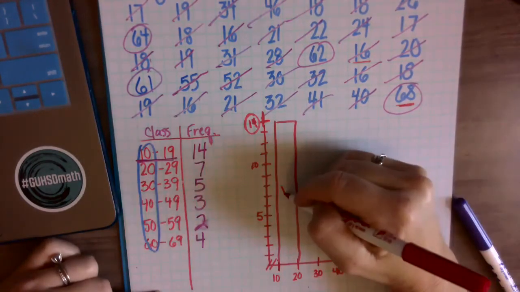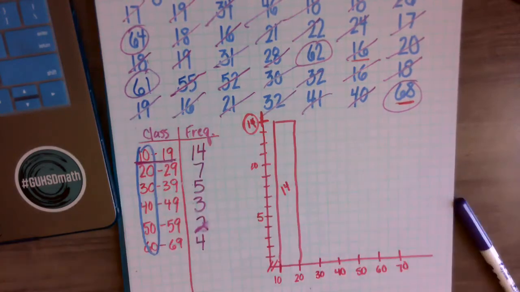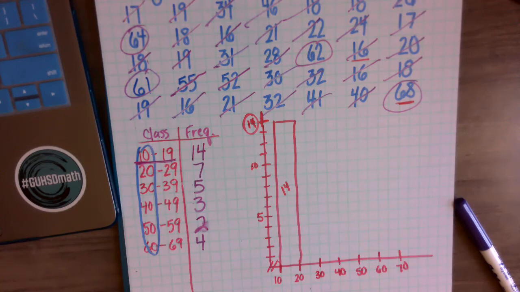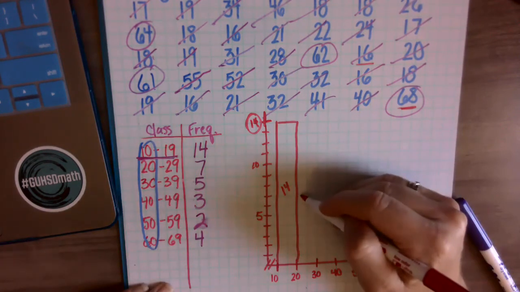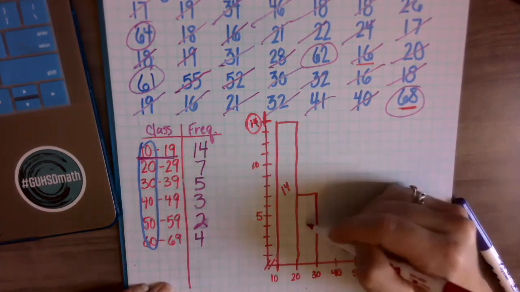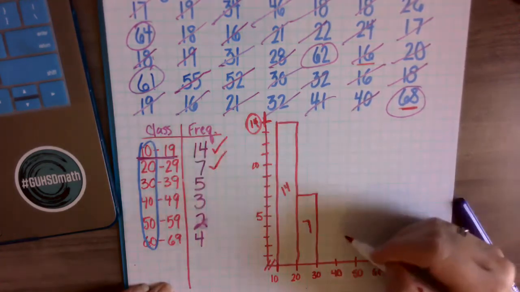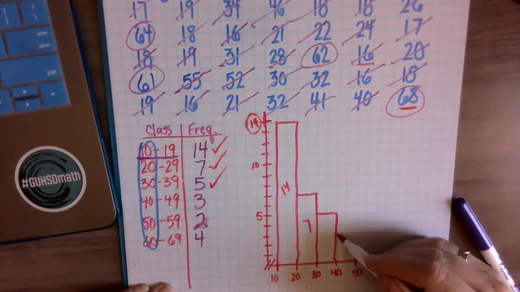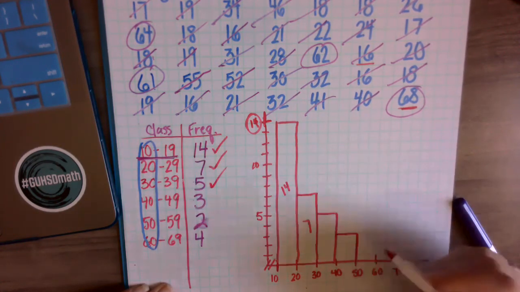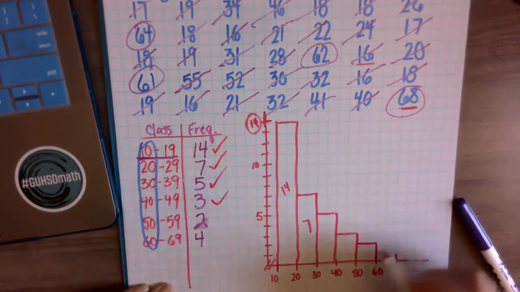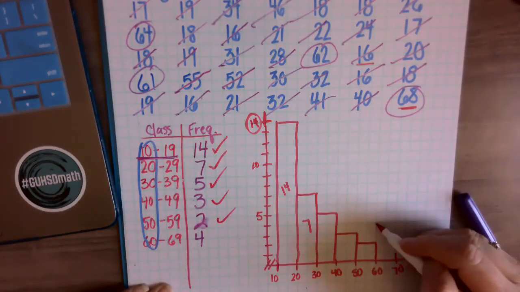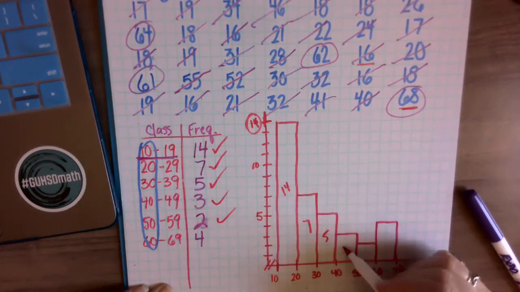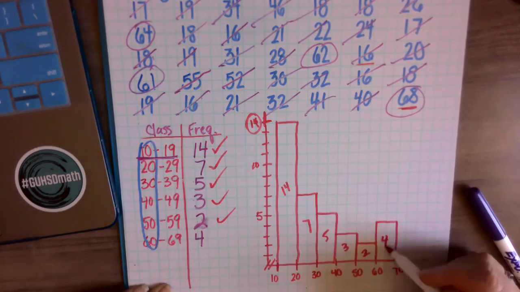I usually like to actually put how many there are within the bar just so that I can see it easier, but it should be pretty obvious from here. Okay, from 20 to 30, I have 7 of them. So I'm going to build this out pretty quickly from here on out. 14, 7, I have 5 for the next one. I have 3. I have 2. And then I have 4 that are this age. Okay, 5, 3, 2, and 4.